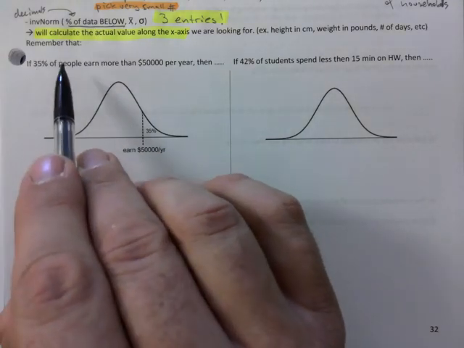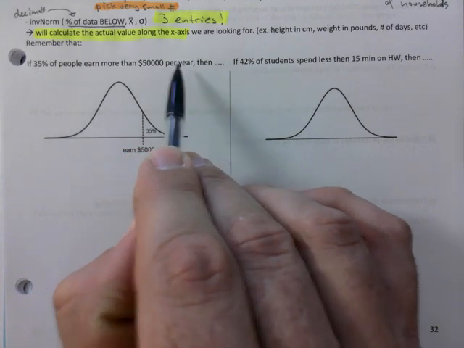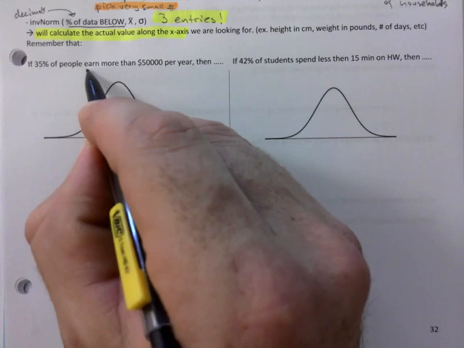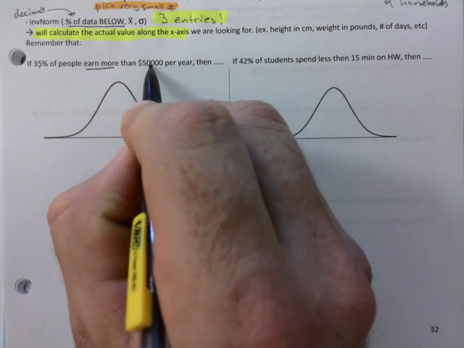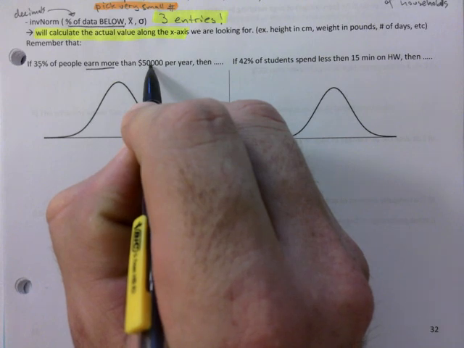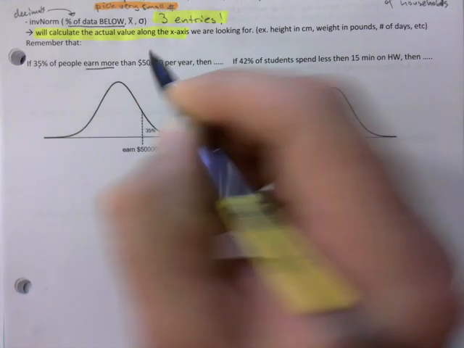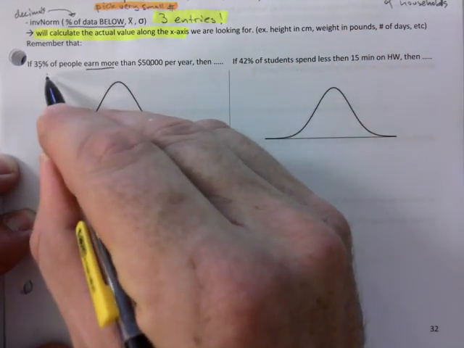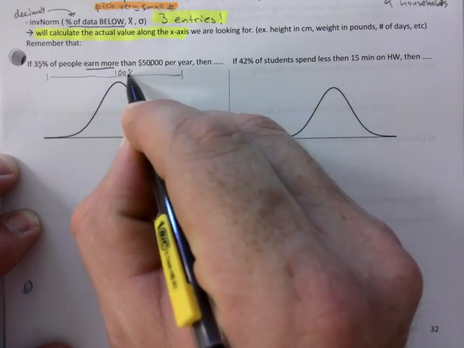If 35% of people earn more than $50,000 a year, if the question says that, earn more tells you that the 35% would be above or to the right of the 50,000, right? Would you agree with that? So that means that the entire curve is always 100%. Always remember that.